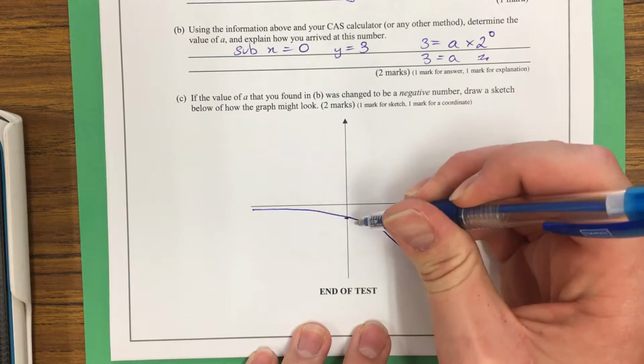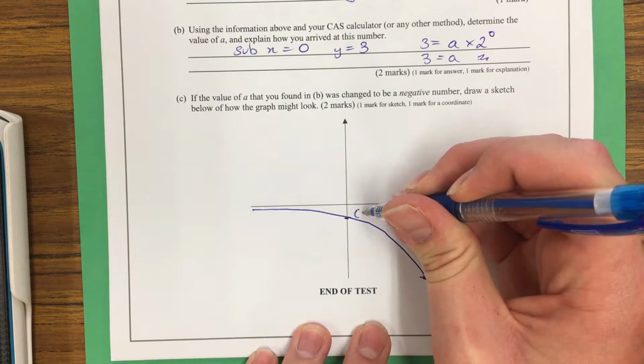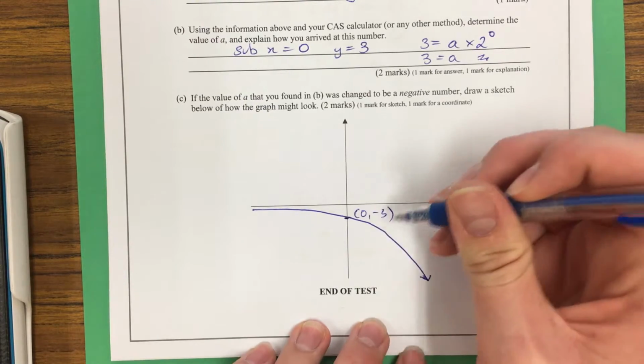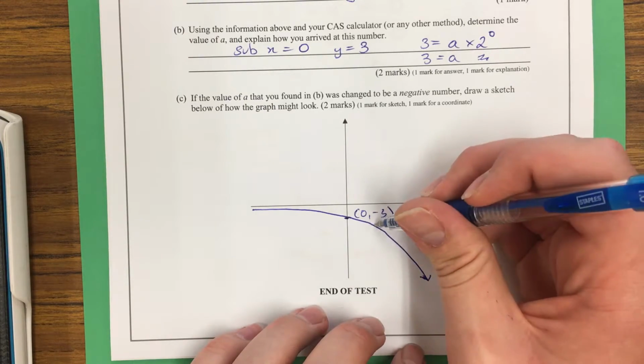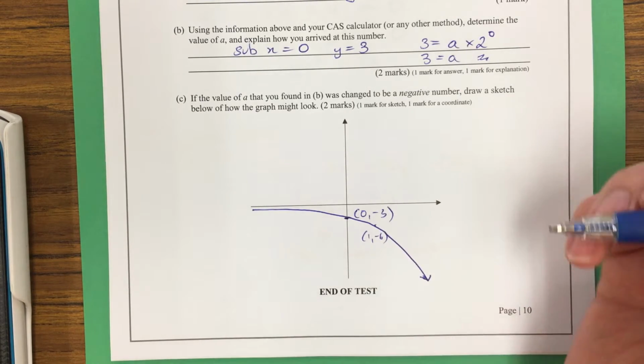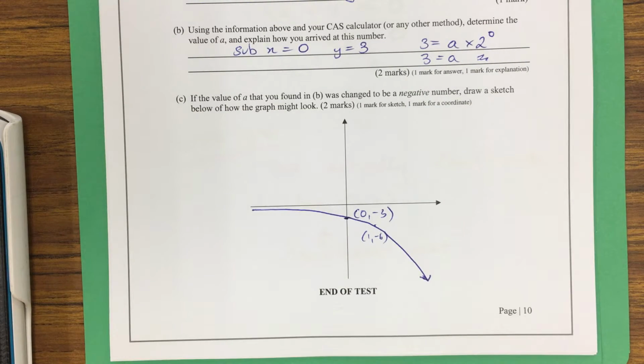So this would actually be at 0, negative 3. And yeah, this would be at 1, negative 6, and so on. And that's what would have happened. And there's the bonus questions.